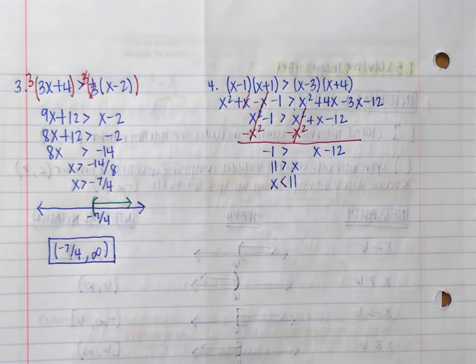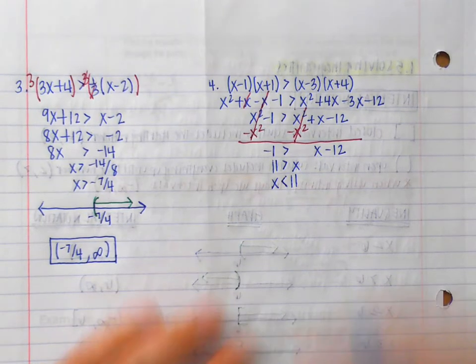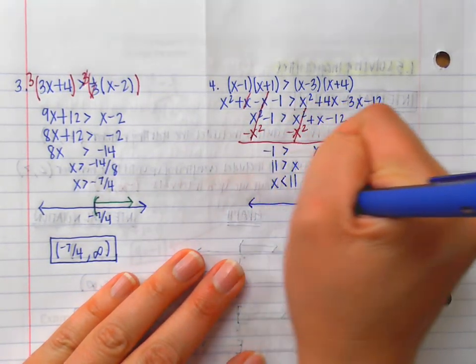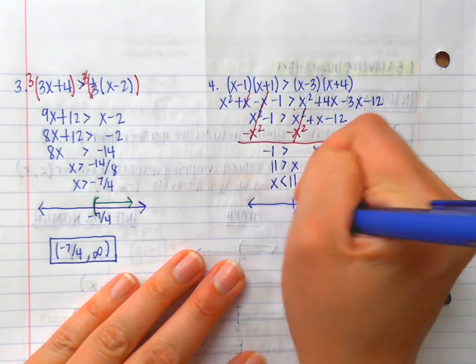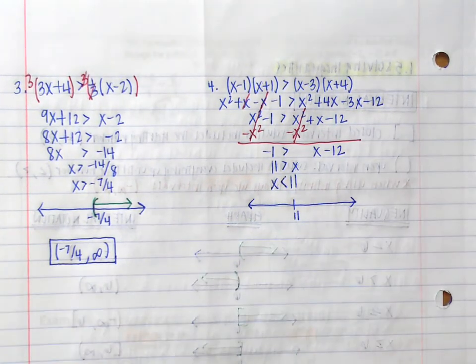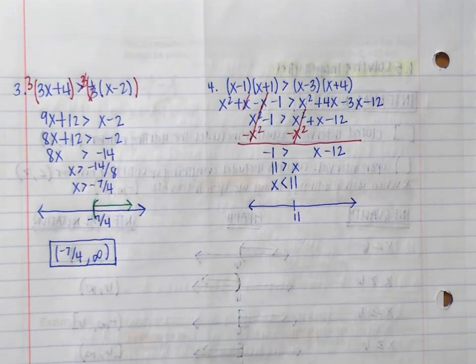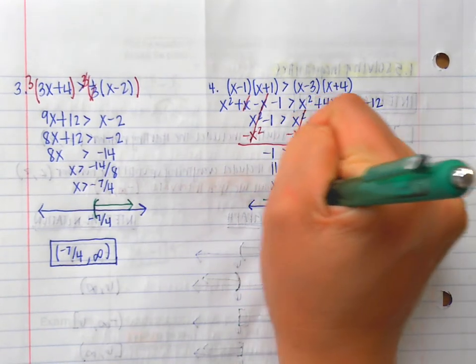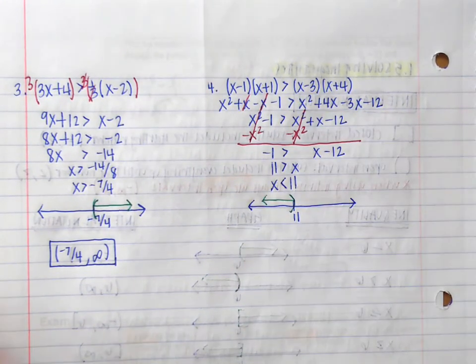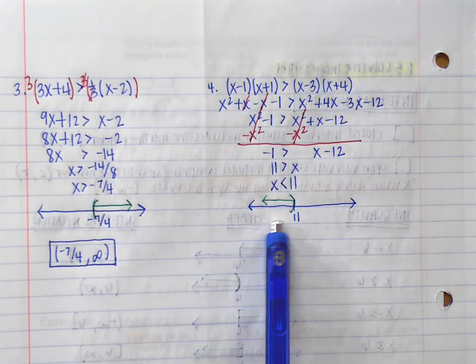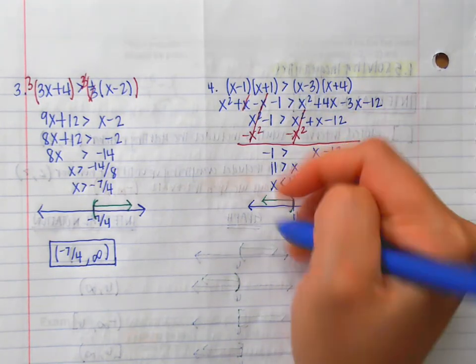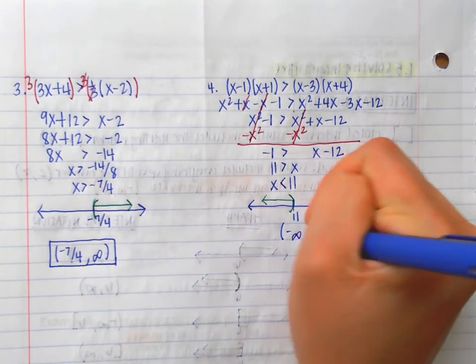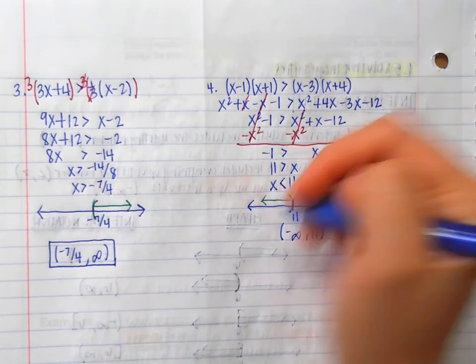So now we can write that in interval notation. If we need to graph it, we can graph it. It's less than 11. So less than 11, we're using a parentheses because it's not equal to, and it's going in the negative direction. So that means it's going from negative infinity to 11, and it's a parentheses on the 11.